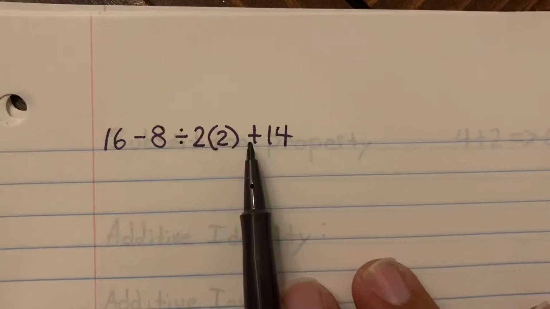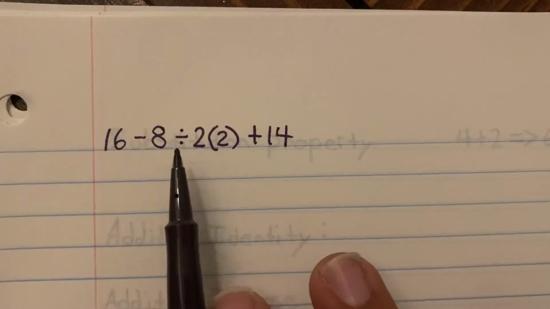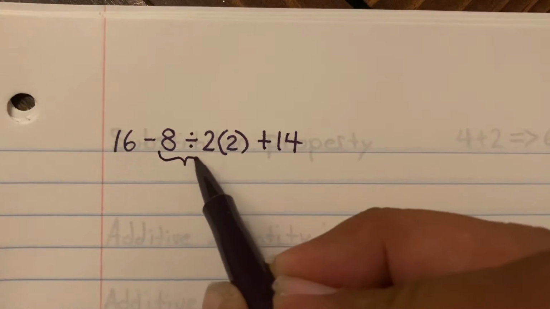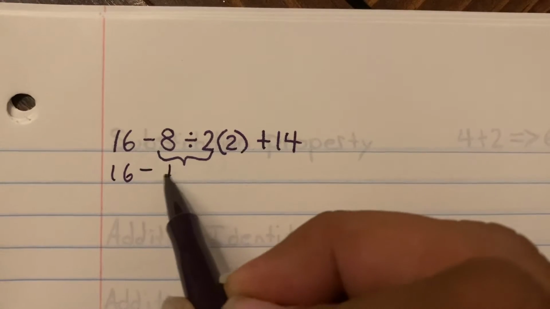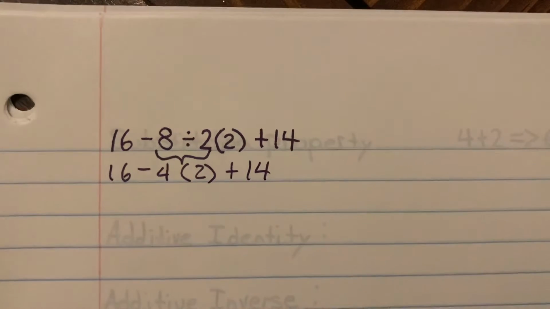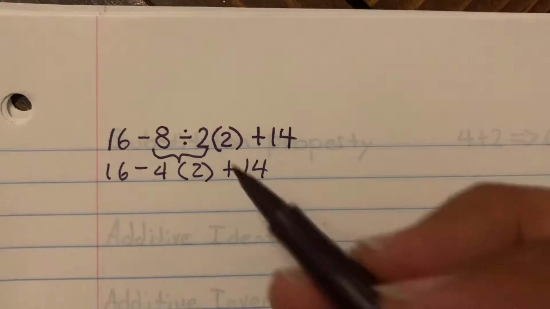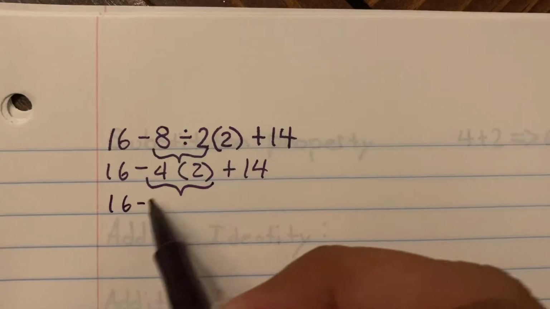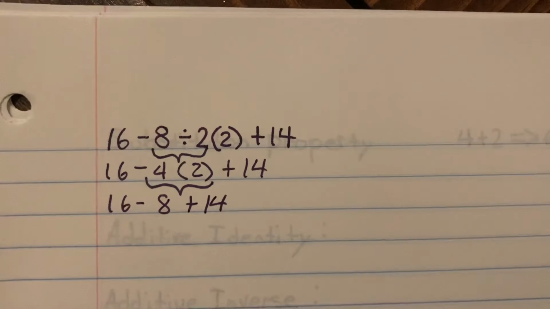There's no exponents, so we're going to do multiplication or division from left to right. So the first thing I run into is a division. So that's the first thing I'm going to do. So now I'm left with 16 minus 4 times 2 plus 14. Now the next thing I'm going to do, let me keep on looking, and now there's a multiplication. So this is going to be 16 minus 8 plus 14.